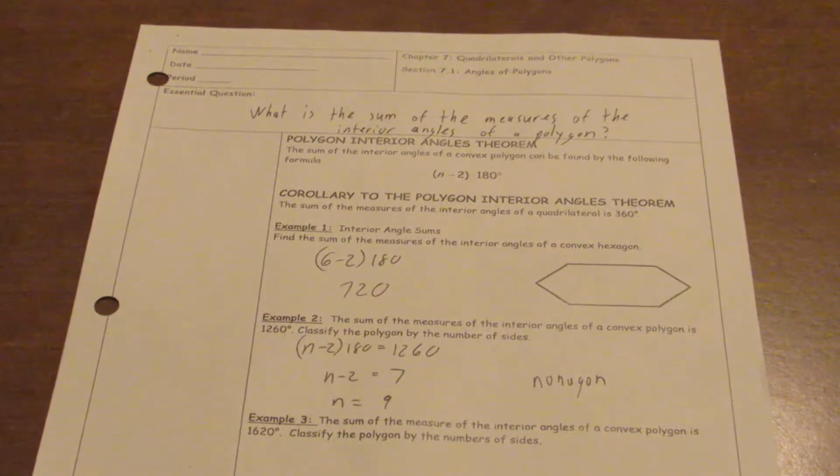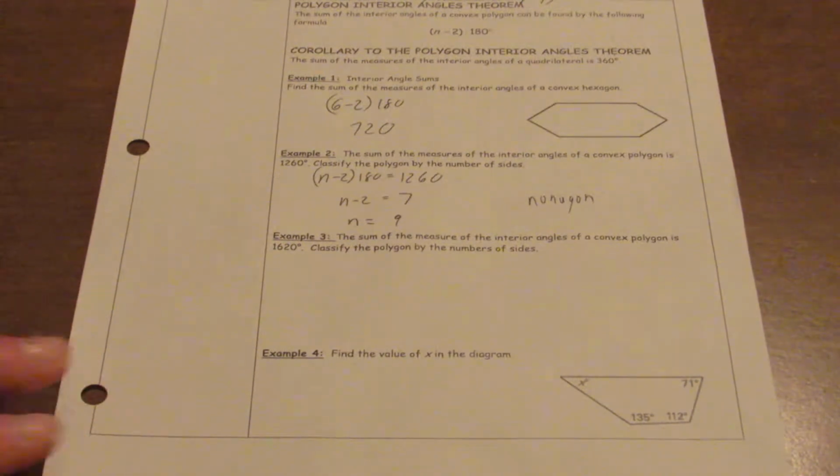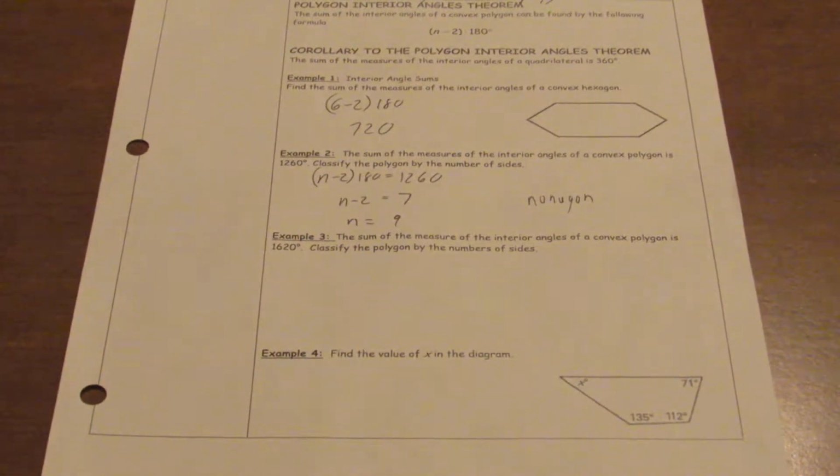Okay, and every time we do those problems, it will look fairly similar. The 1260 and 9 will change, the right side. The left side will stay the same when I'm going through those problems. Example 3 is similar. Right, the sum of the measures of the angles of a convex polygon is 1620. Classify the polygon by the number of sides.